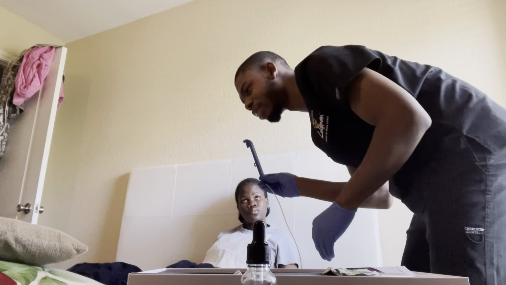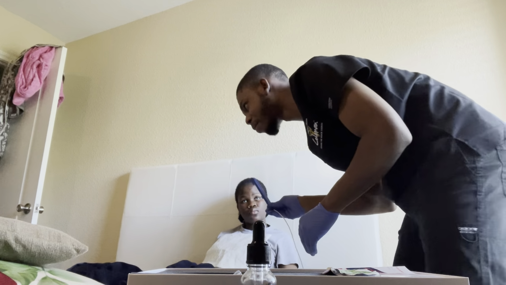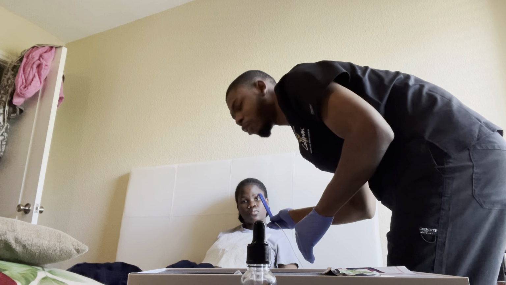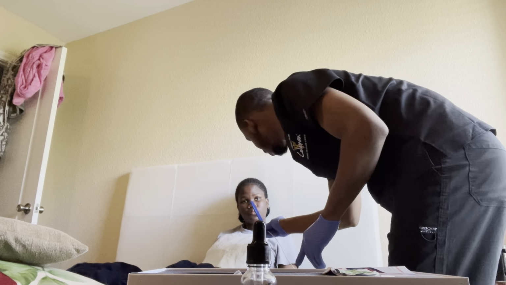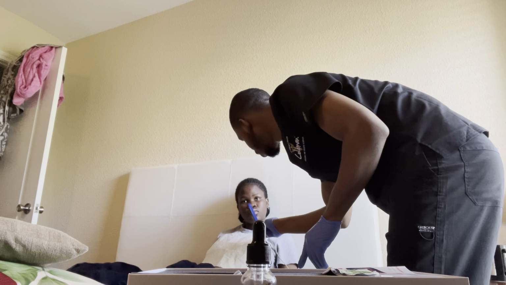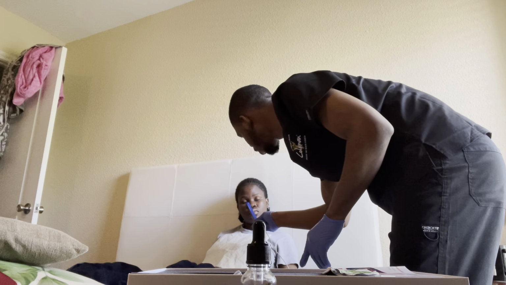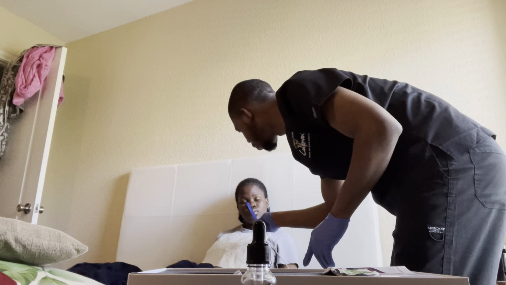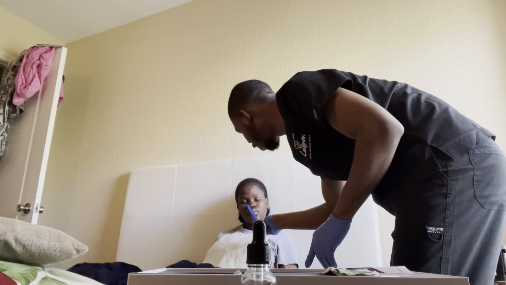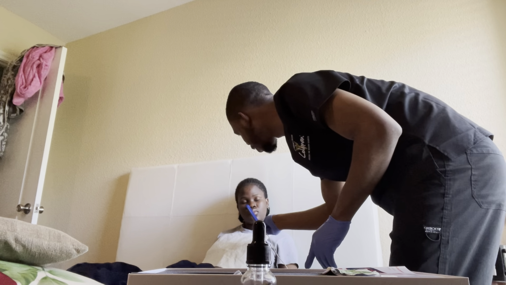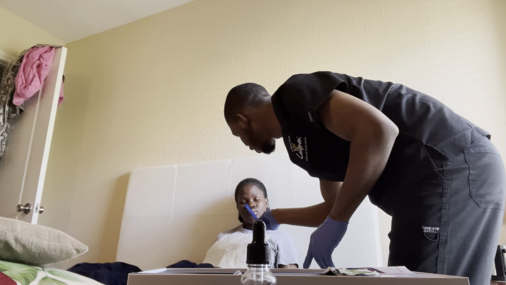I will take the suctioning catheter and put it through one of the patient's nares. Now I will be suctioning the patient. The catheter is inside.